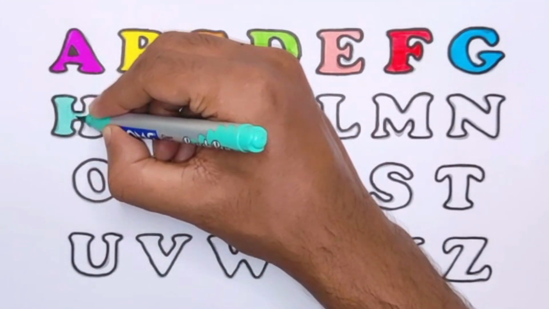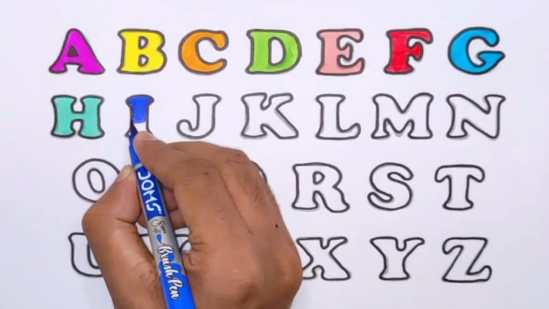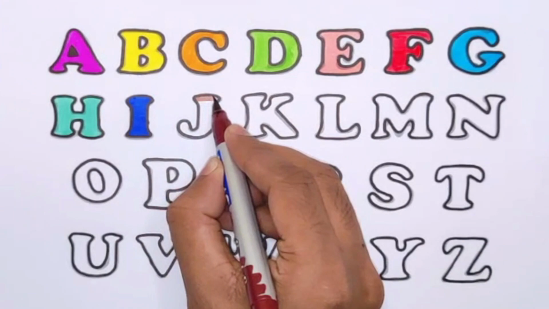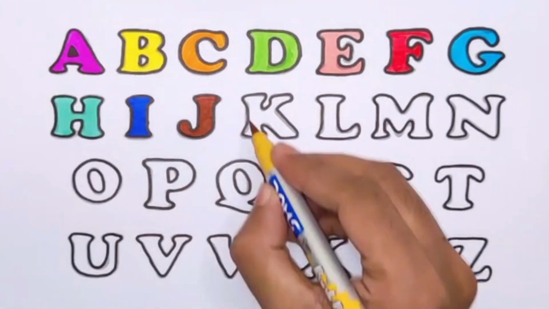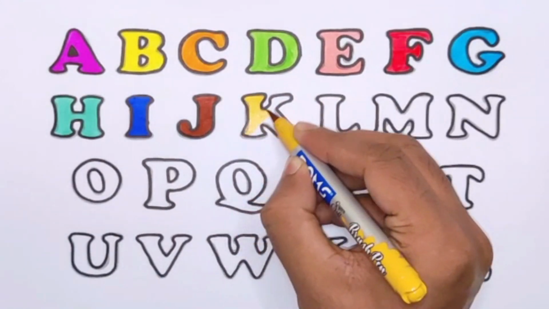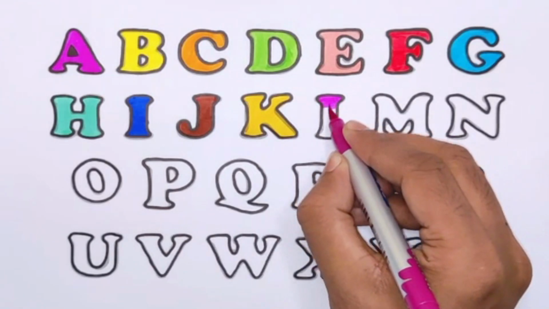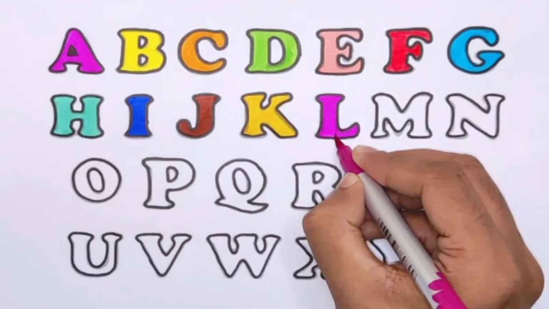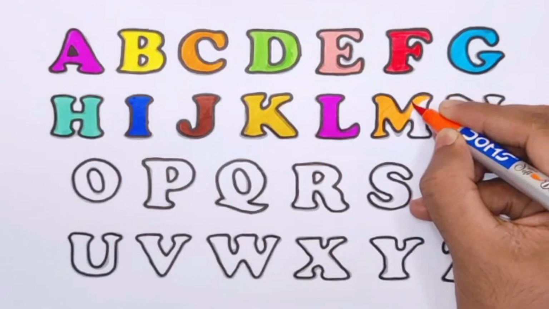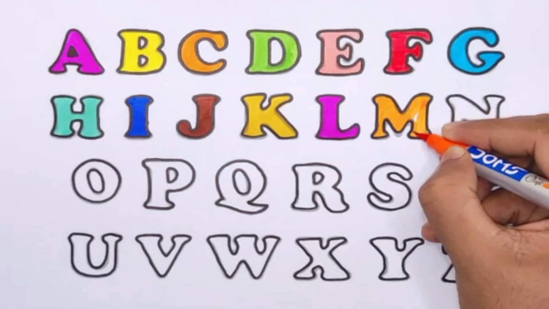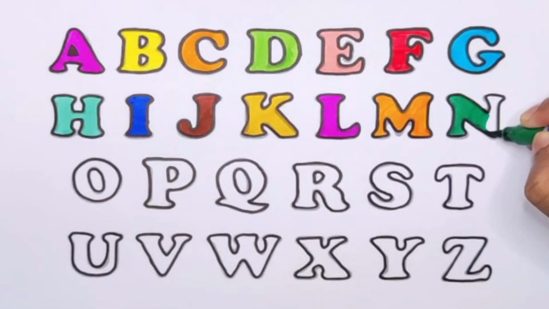Sea green color. H. Blue color. I. Brown color. J. Yellow brown color. K. Pink color. L. Orange color. M. Green color. N.